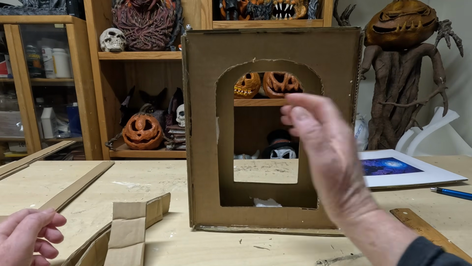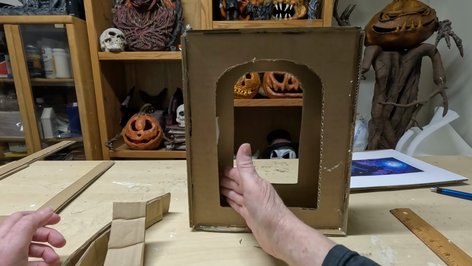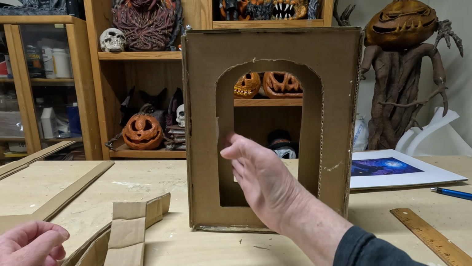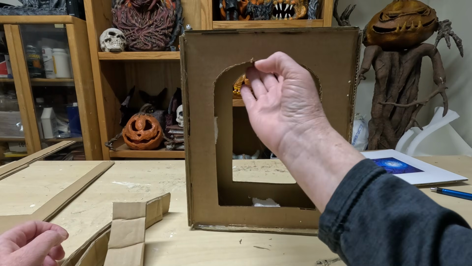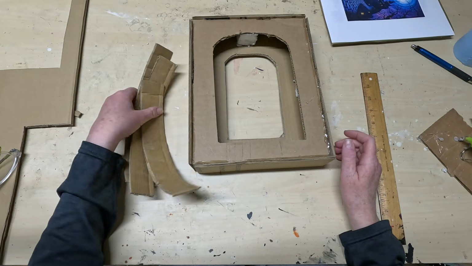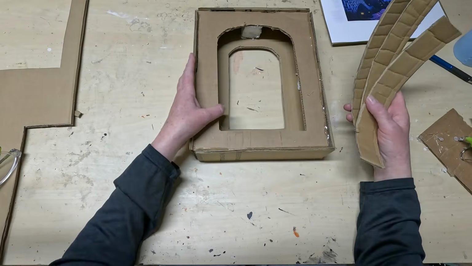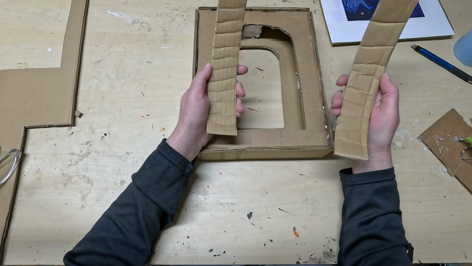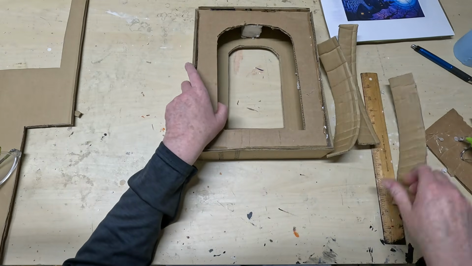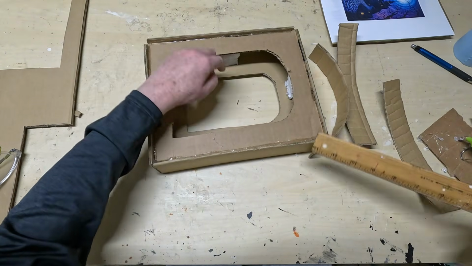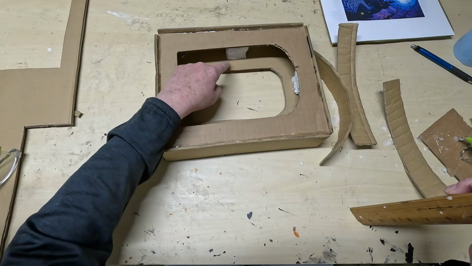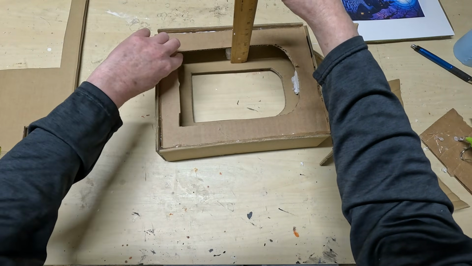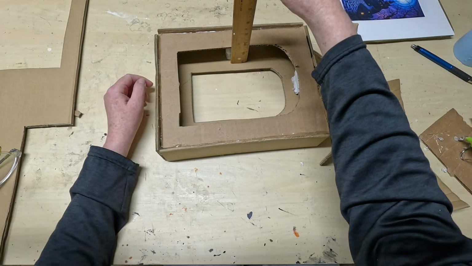Now, we don't want to leave these sections open because we need a platform on which to apply our clay and to sculpt in some stuff inside here. So what I have done is I took some more corrugated cardboard and I measured the opening from the inside here to the top of the other piece of cardboard opening here.